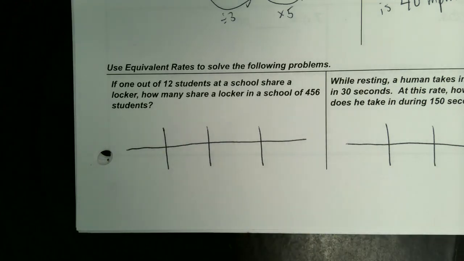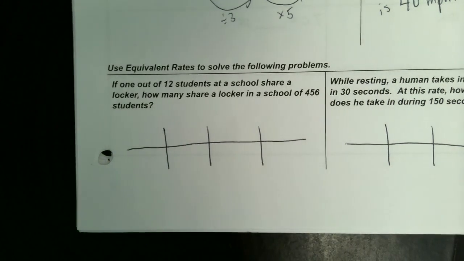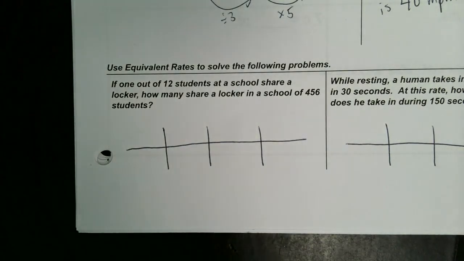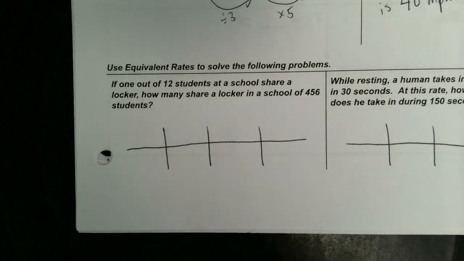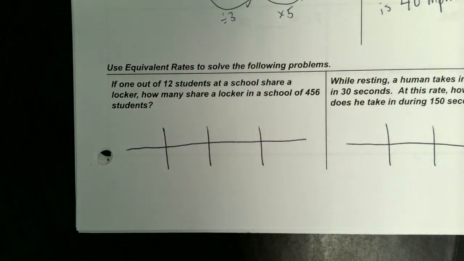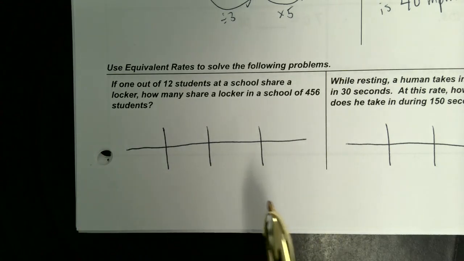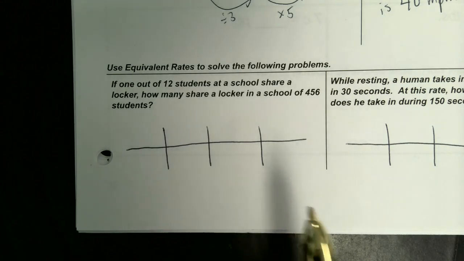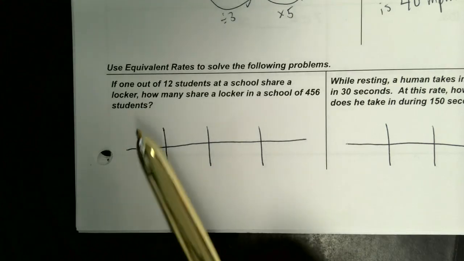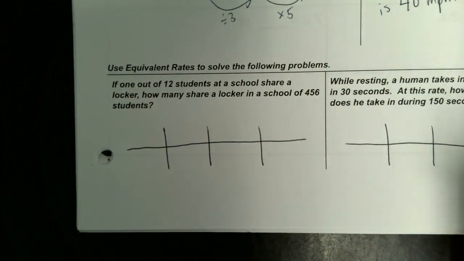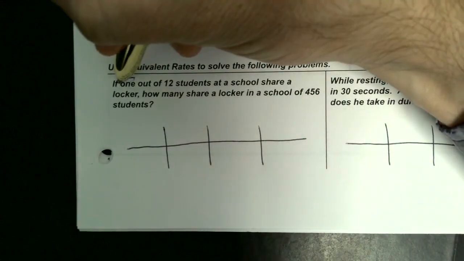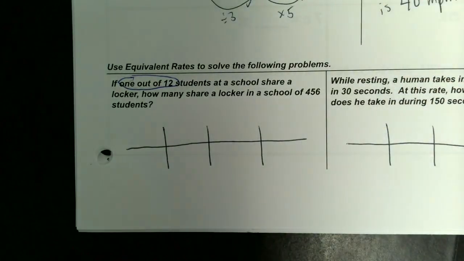It says, if 1 out of 12 students at a school share a locker, how many share a locker in a school of 456 students? So this is kind of similar to the one we did previously about Heritage Middle School and the gel toothpaste. So we have to think, what are the labels here? What might be easier here, and this is why this one's a little tricky, is to start off with the ratio. The ratio they give us is 1 out of 12. That's the ratio we're starting off with. So I'm going to put that in here, 1 out of 12.